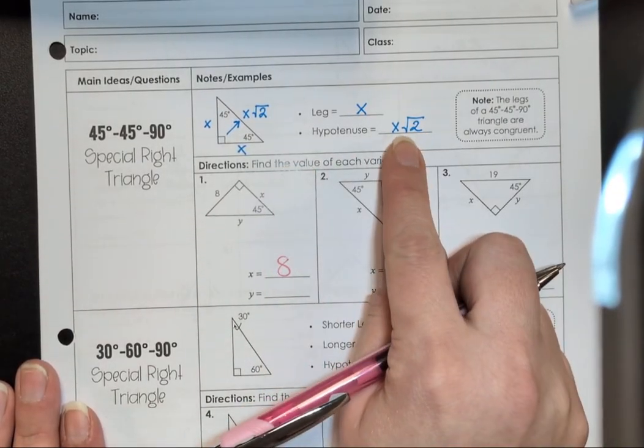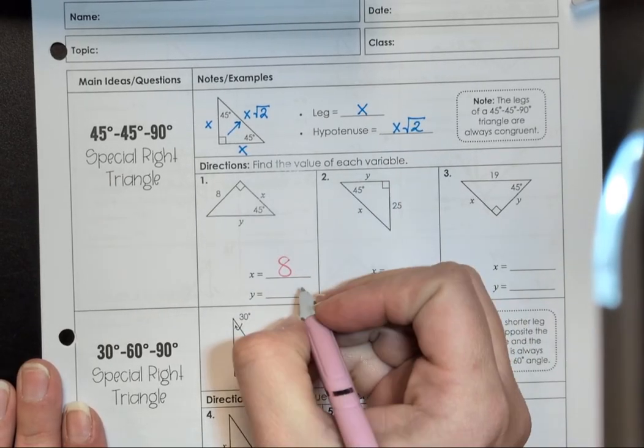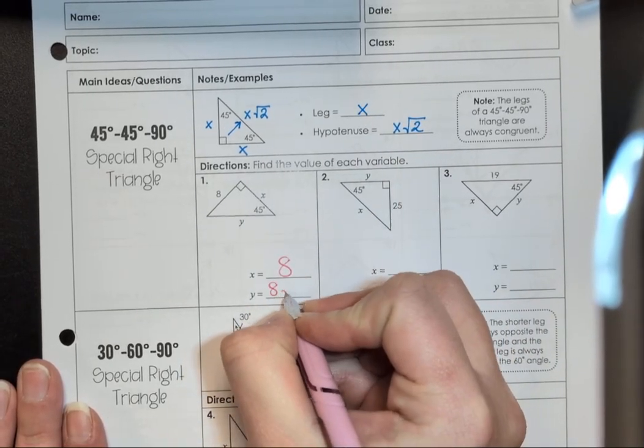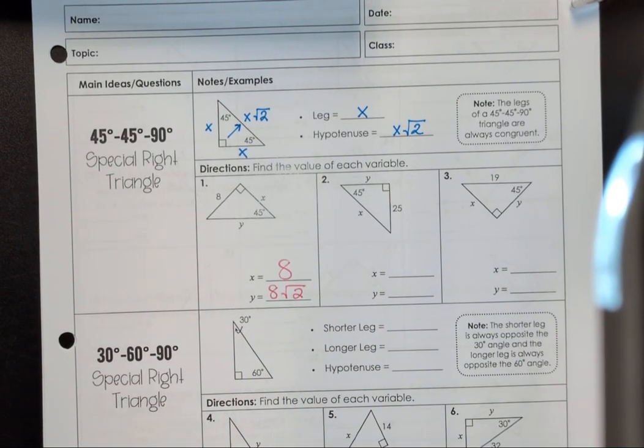What do we say the rule was? It'll be X square root 2. So all you're going to write is 8 square root 2. That's it. You're not actually going to do the math.